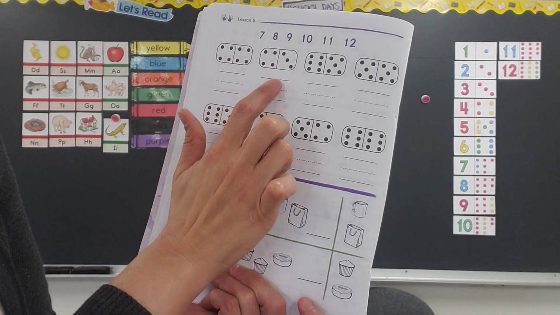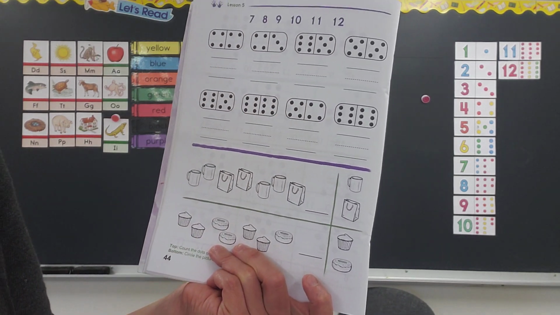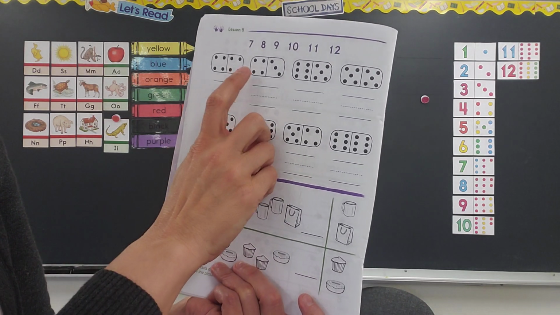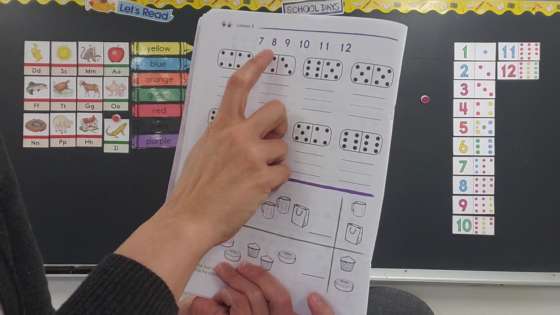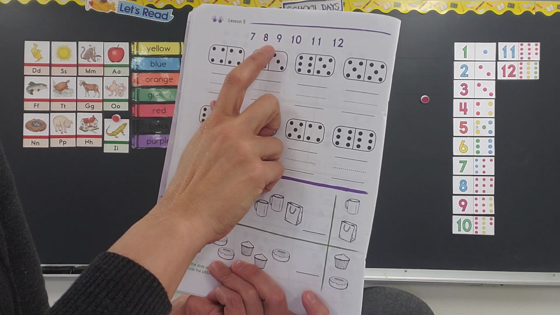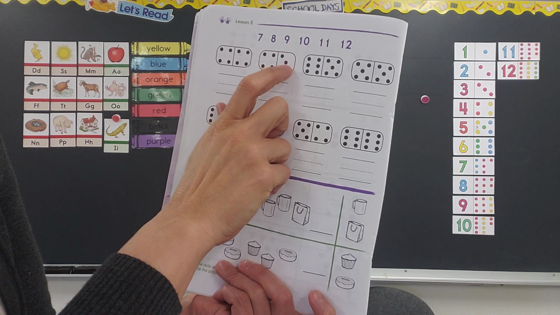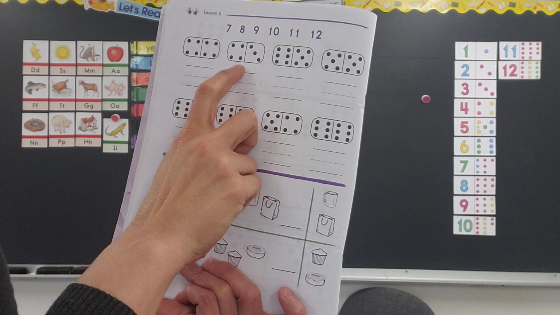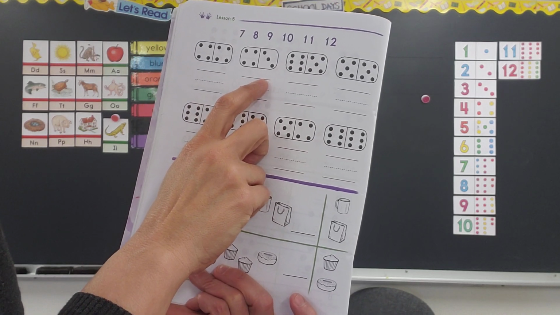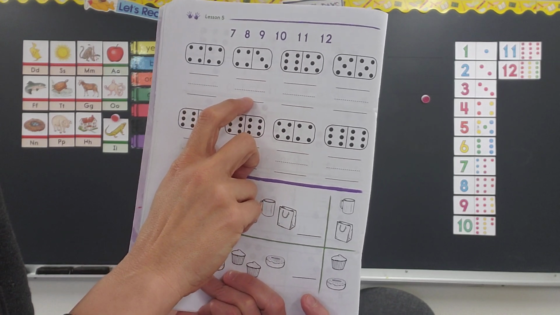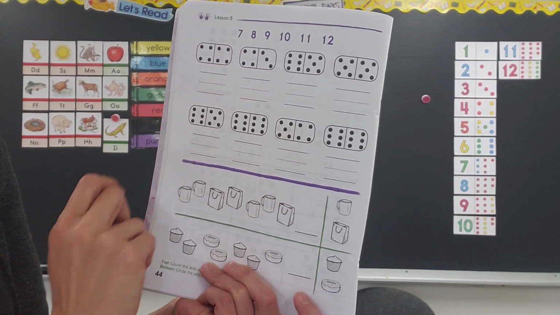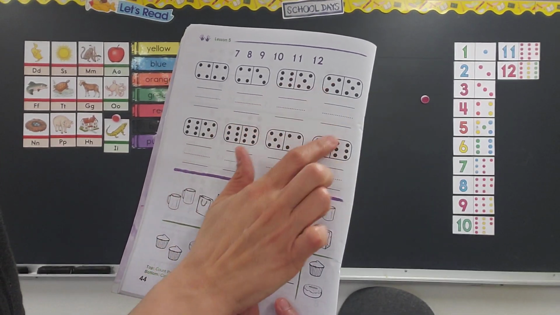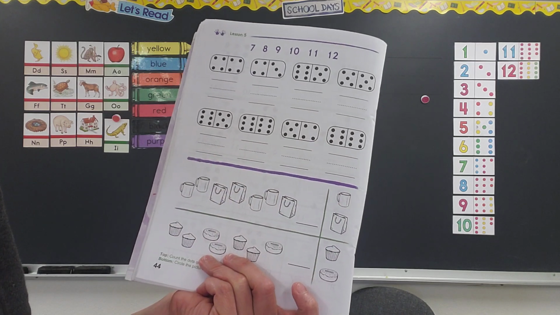Let's do the second one together, and then you can do the rest of them on your own. Let's count. 1, 2, 3, 4, 5, 6, 7. So make a 7 on this line, across the sky and down from heaven. This is how to make a 7. And then the rest of them I'm going to let you do on your own.